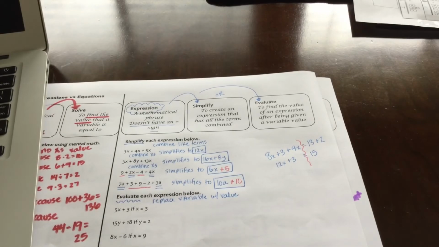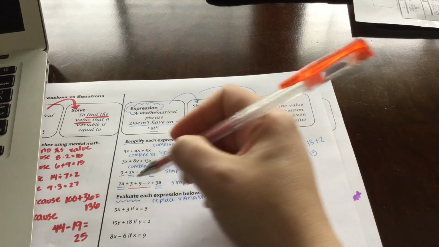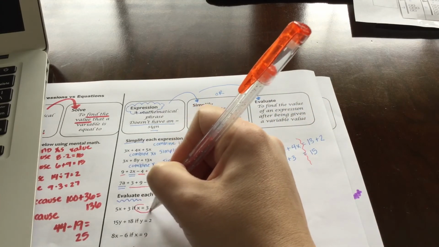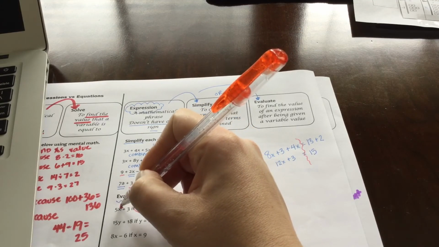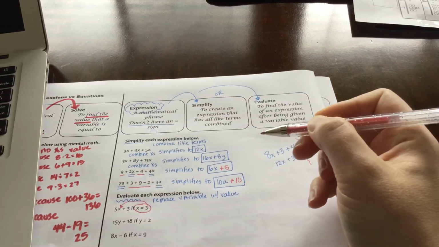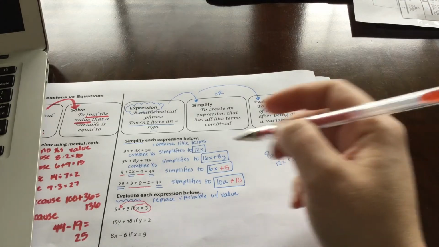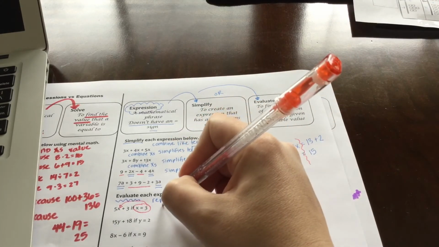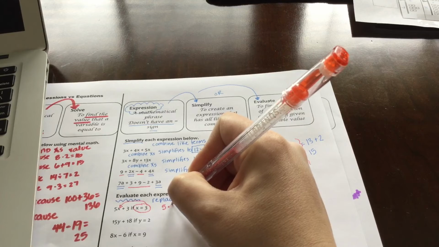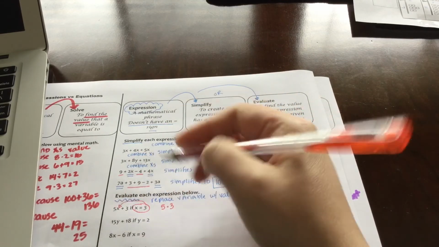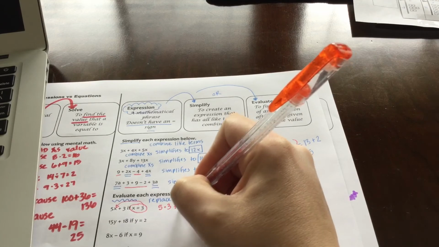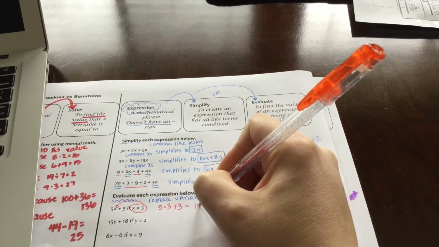But if I tell you that x's value is equal to 3, what you could do is take this variable value and substitute it into your expression. So if you know that the value is a 3, then we can do 5 times 3, which is 15, and add 3 more.